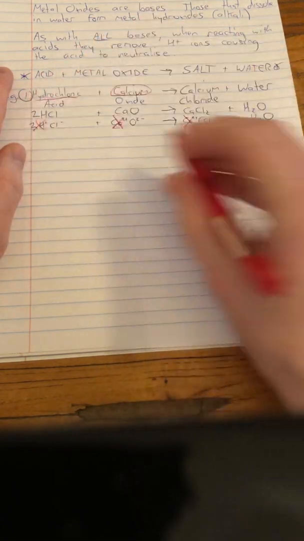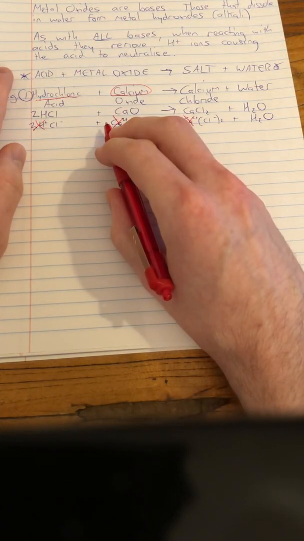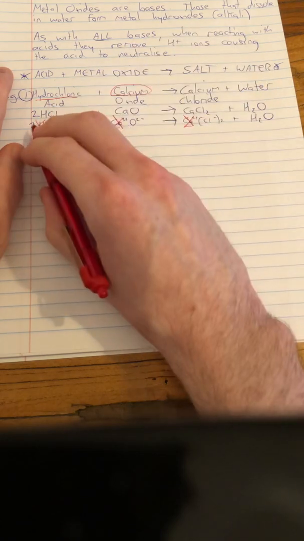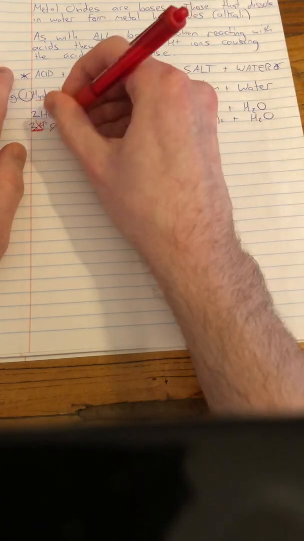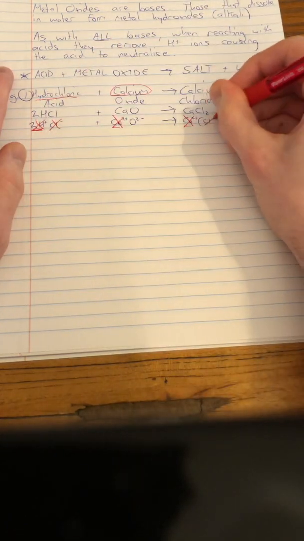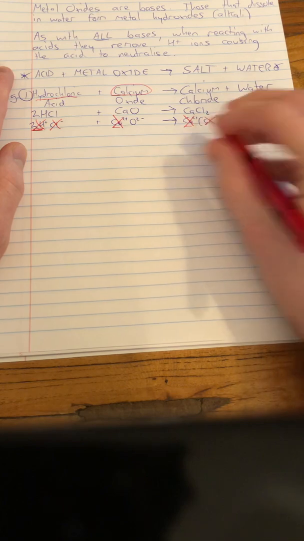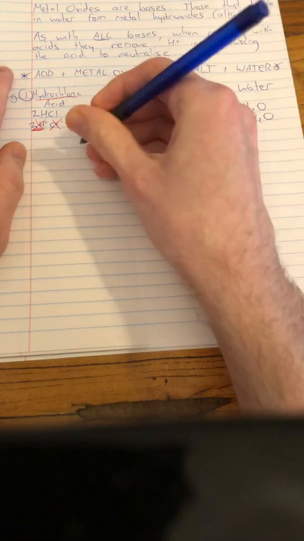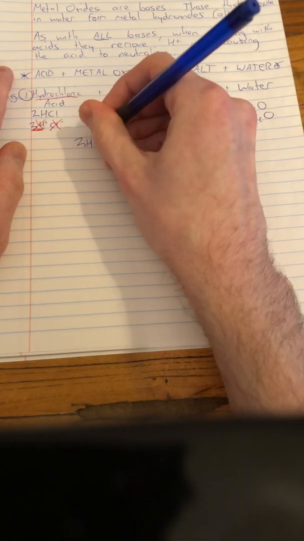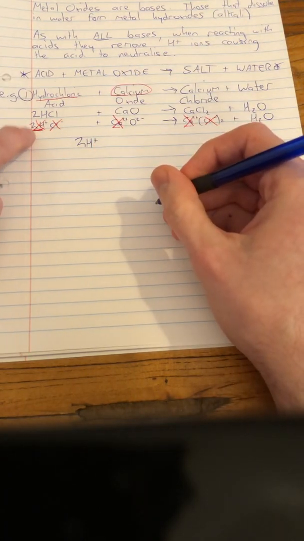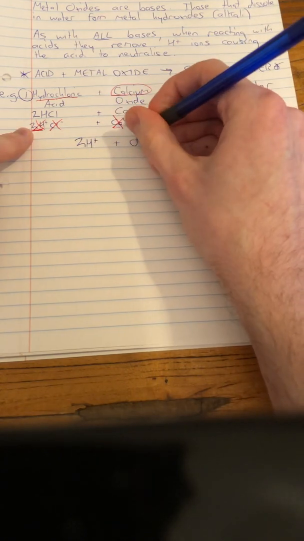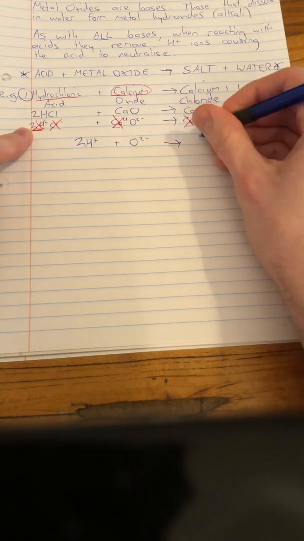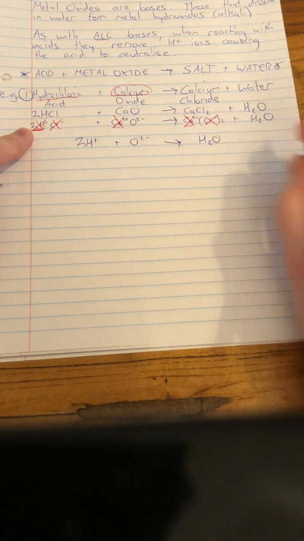And what can happen, the 2Cl- and the 2Cl- here can cancel, and what we're left with, sorry, that 2H+ shouldn't have cancelled, so what we're left with is 2H+ plus O2-, and that goes to H2O.